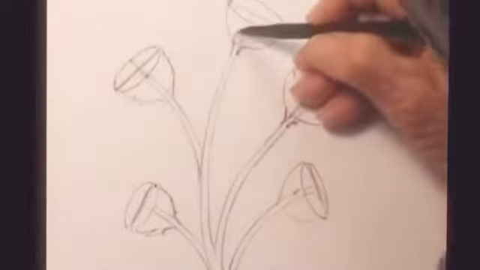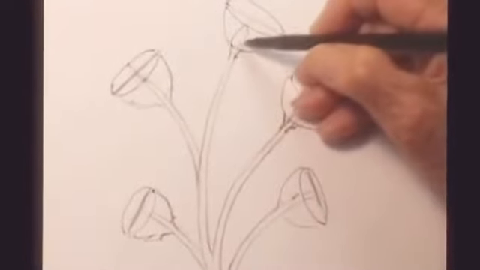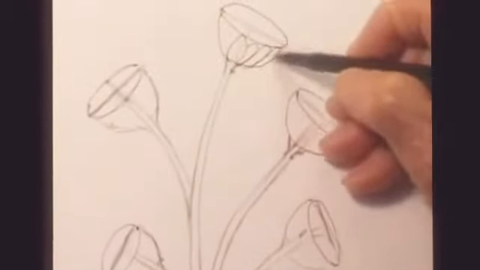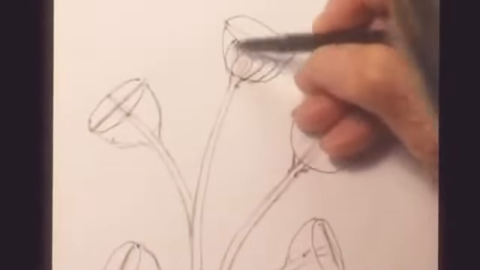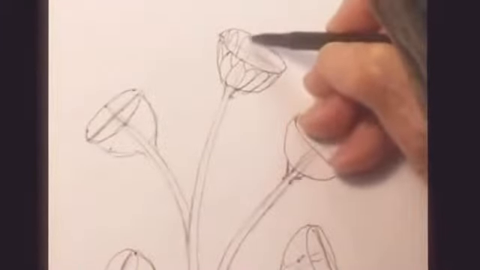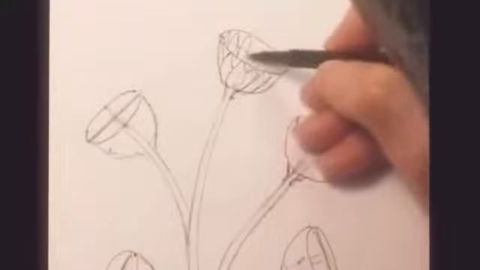Then I will draw petals, going to the center. This is faking, of course. Same petals on the opposite side, just a little smaller, all headed for the center.